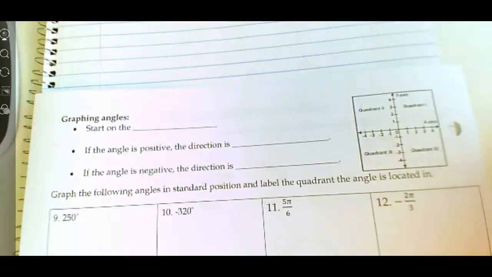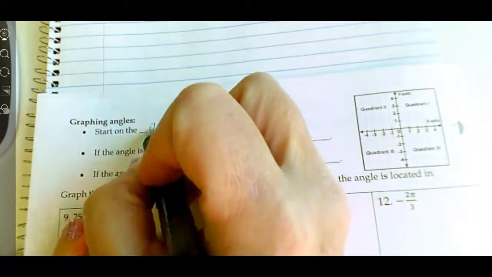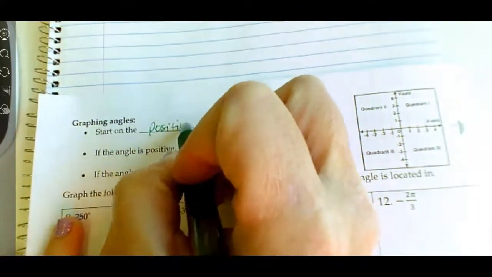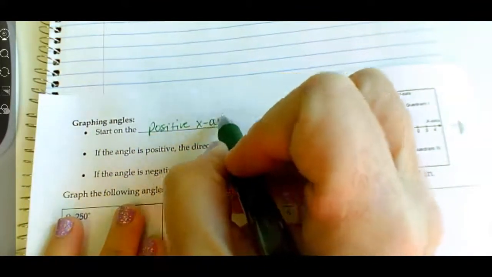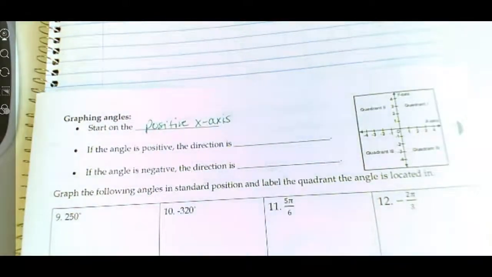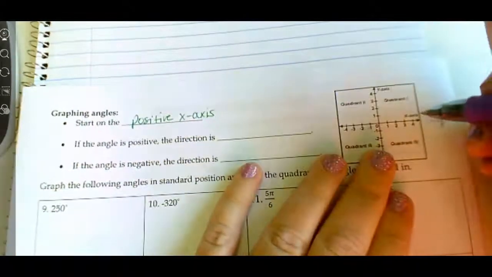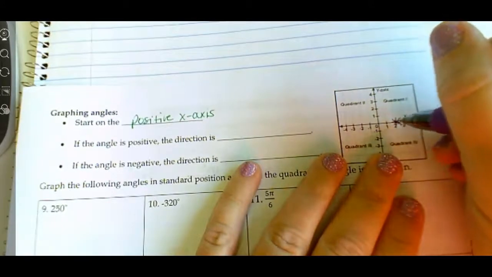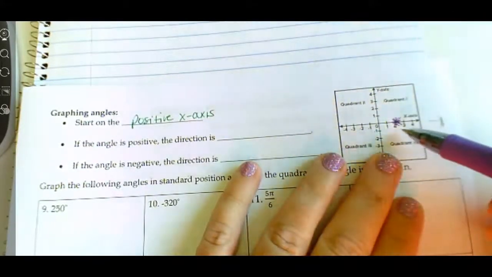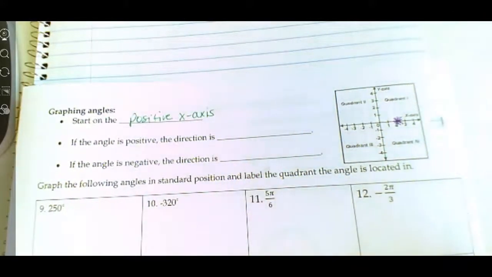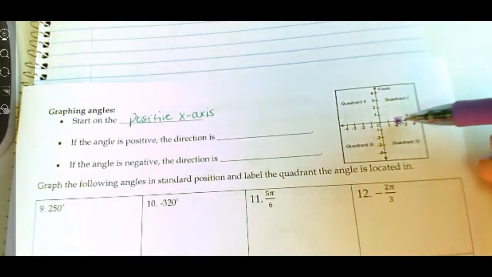Okay, so now that we know how to change them from radians to degrees and degrees to radians, we also want to be able to graph the angle. And we want to look at a graph and be able to know what the angle represents. You always start on the positive x-axis. That means that over here on the x-axis, you're going to start right here. And it doesn't matter if you start at the 1, 2, 3, or 4. That's not the important part. The important part is we're going to start right there.